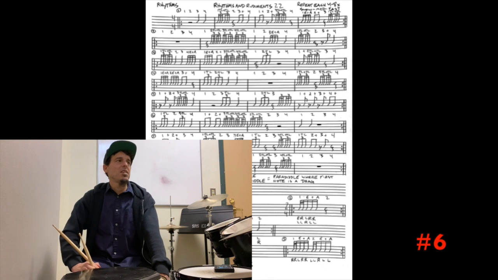For number 6, we're going to start off with an eighth note triplet on beat 1, quarter note on beat 2, eighth note triplet on beat 3, quarter note on beat 4. For bar 2, we have eighth notes on beats 1 and 2 with 16th note triplets for beats 3 and 4.